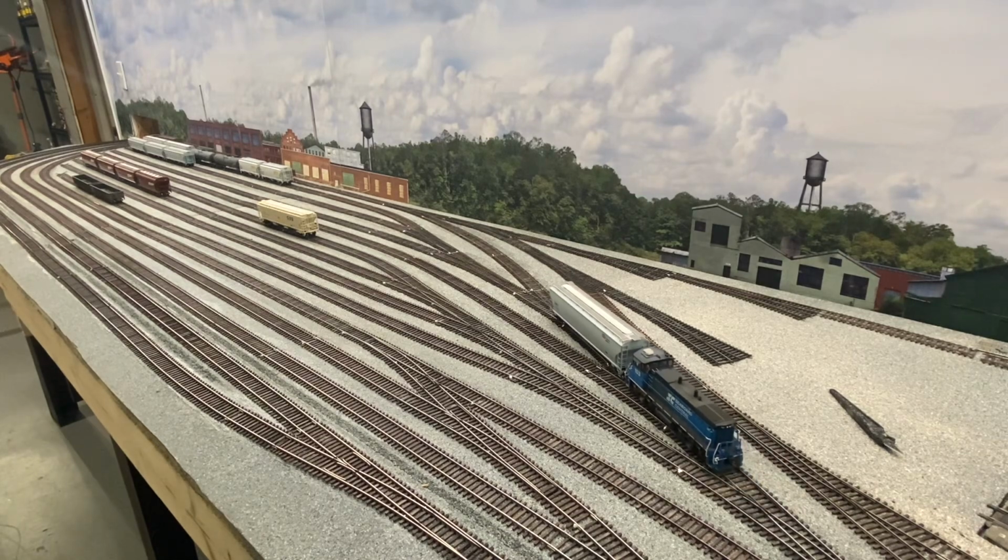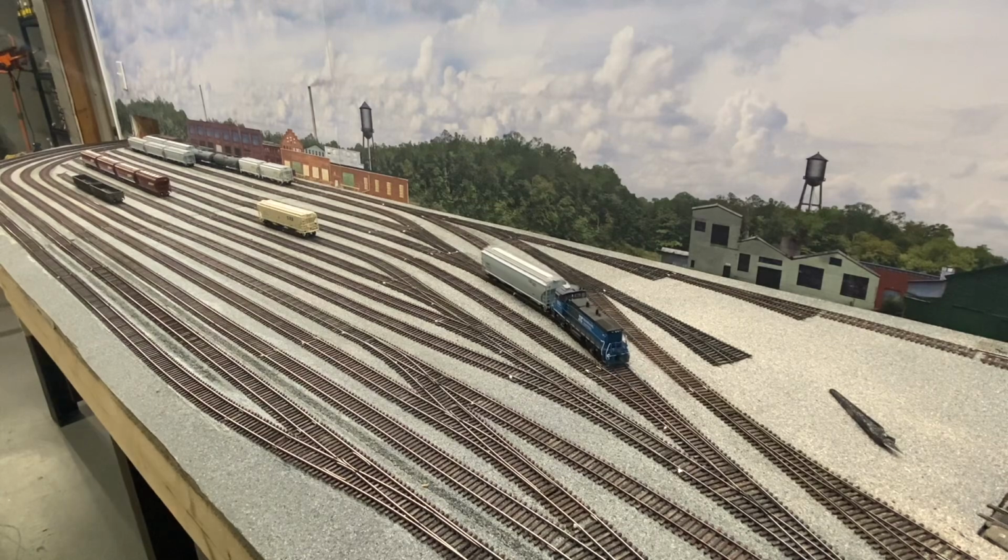Line to track 10, kick 1, Y81. That'll do.